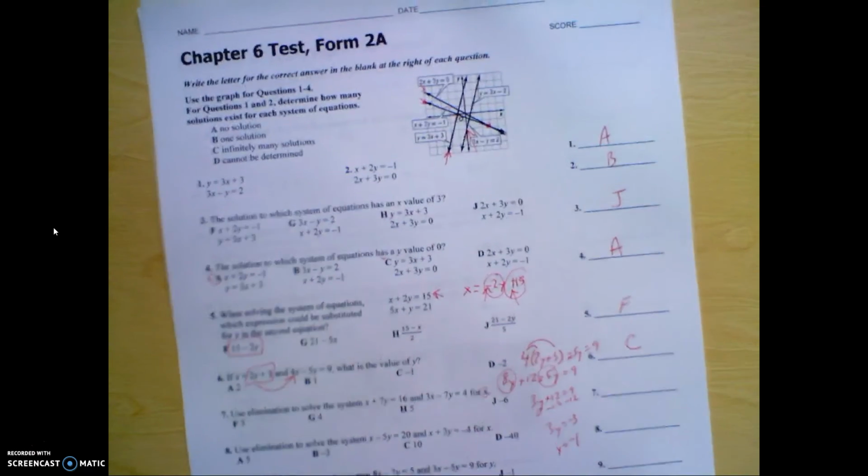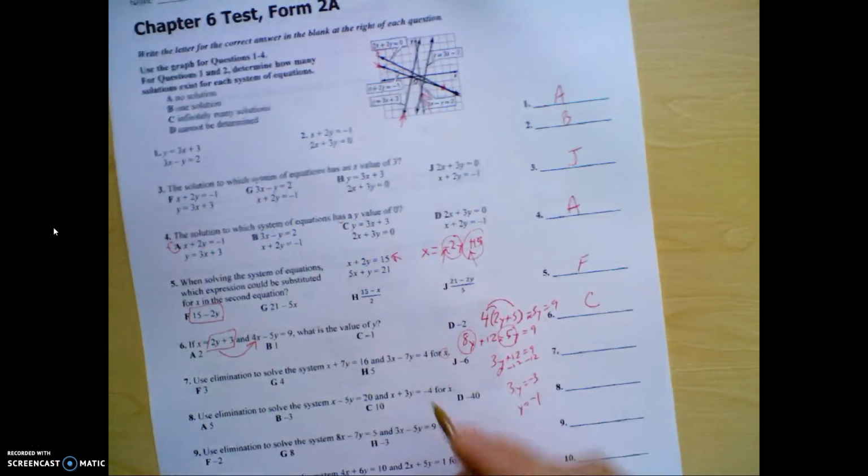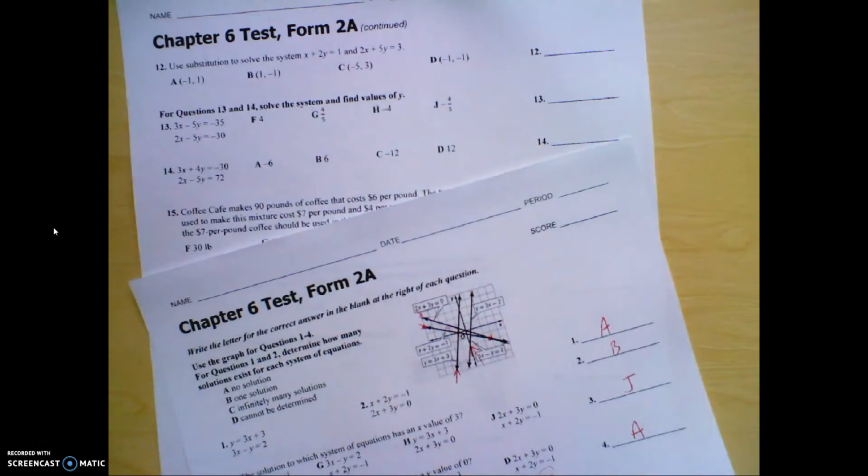This will give us ours right away as well. I'm going to put this right over, where can I fit this at? In fact, I'm going to flip it on the back. So x plus 7y equals 16, and 3x minus 7y equals 4.